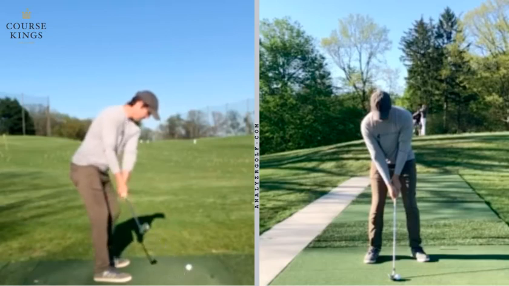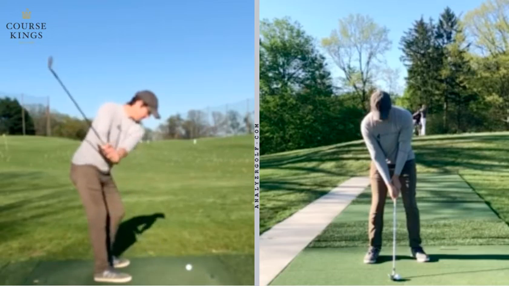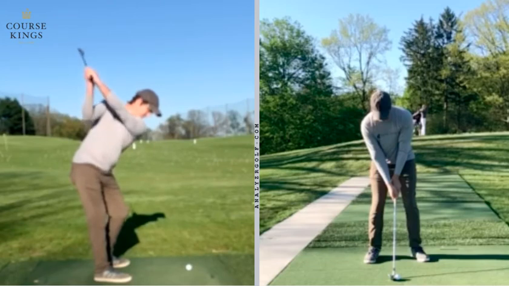Your arm structure, wrist structure, hand path, club face alignments. I mean, your backswing is literally the model, honestly. This is what I spend most of my time all day long trying to get players to move like in the backswing.